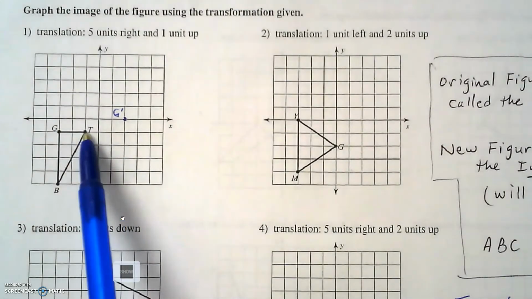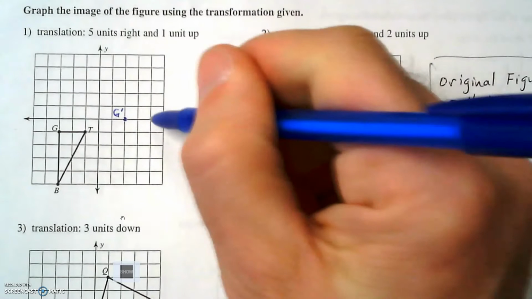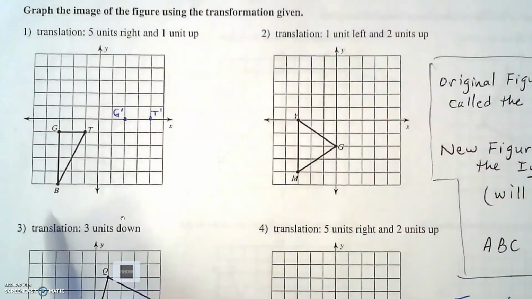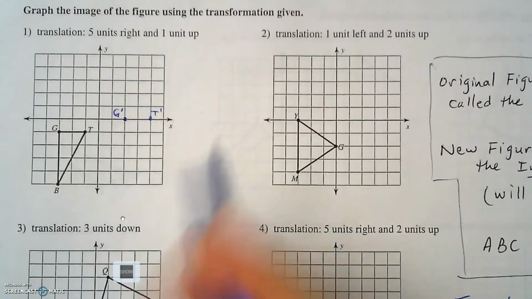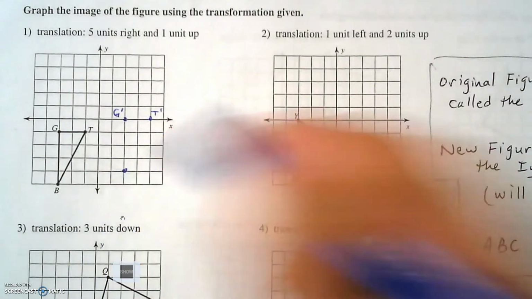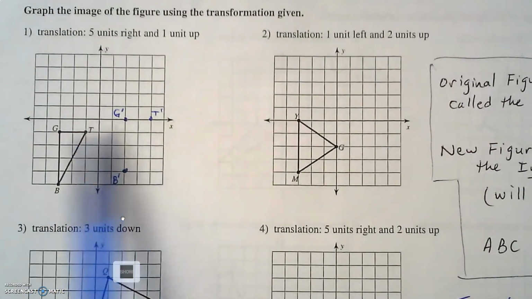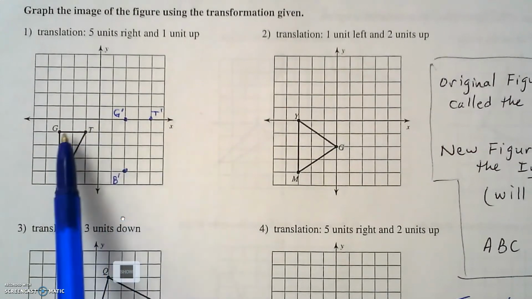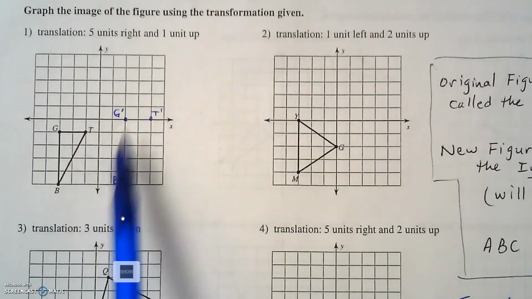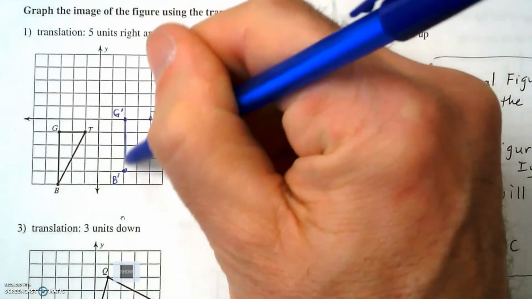And the same with T. 1, 2, 3, 4, 5, 1. That will be T prime. And same with B. You can imagine here, 1, 2, 3, 4, 5, up 1. And there are other ways to do this too, and I have to label that B prime. Once you move G, you know that T is over 2. Well, T prime will be over 2. And you know that B is down 4. Well, B prime will be down 4. And now you have to draw the shape.